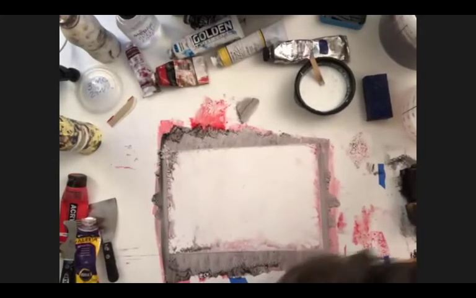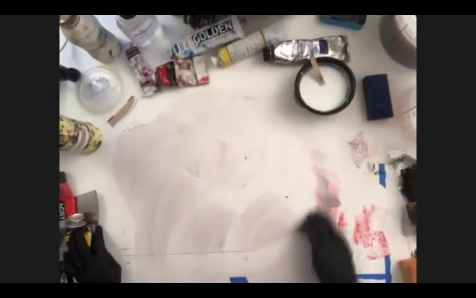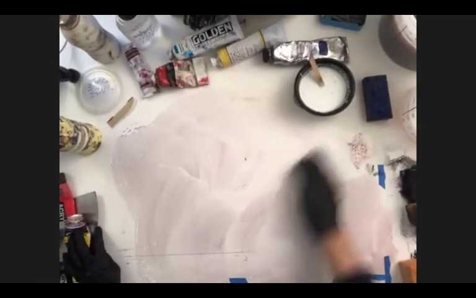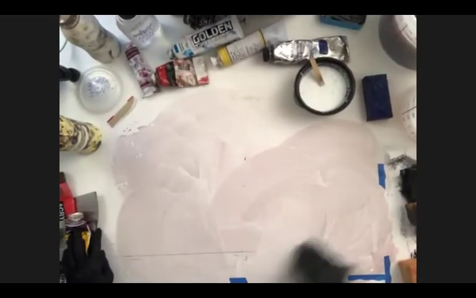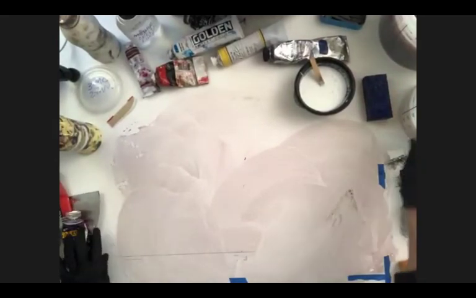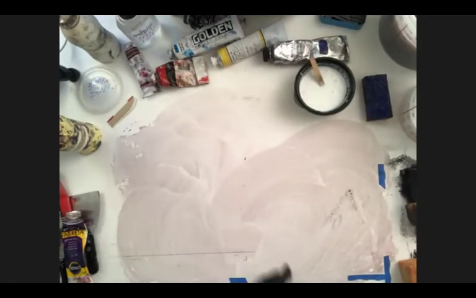To clean up before I do the next sheet, I'm going to take a scrubby, and I used to clean up with paper towels, and then I looked at the amount of waste I was creating in my studio and decided that old washcloths and towels were going to be the perfect solution.